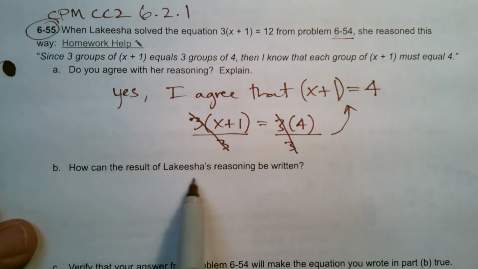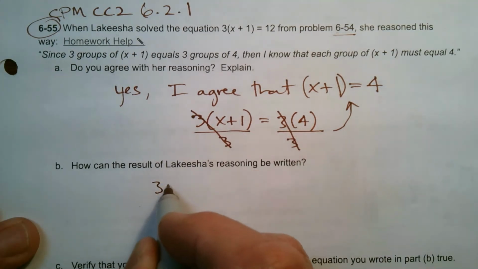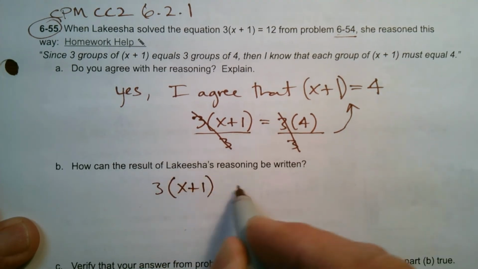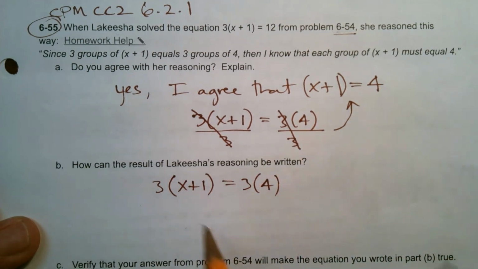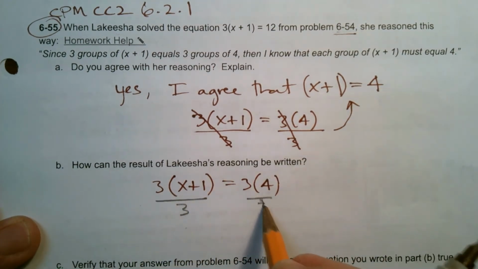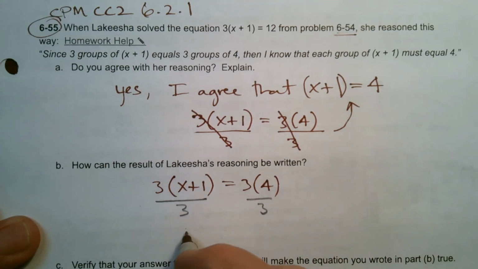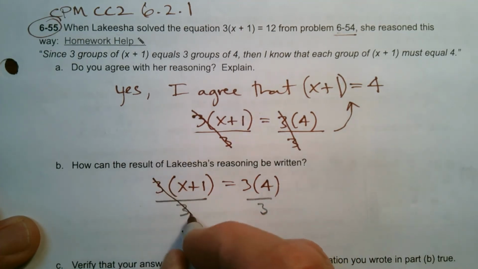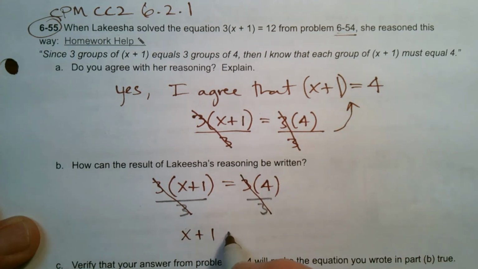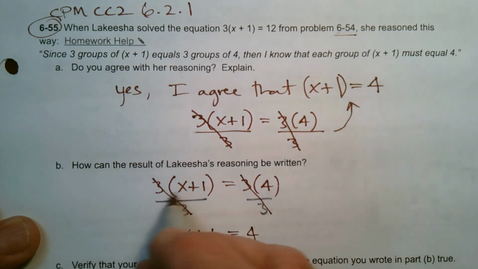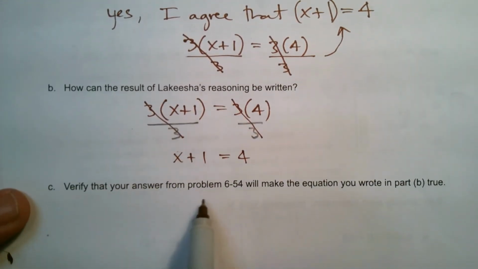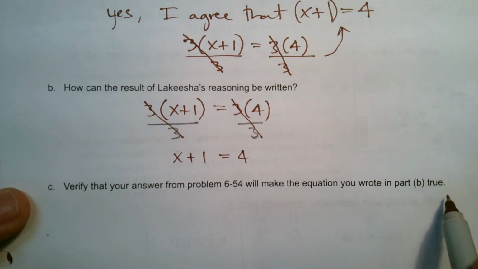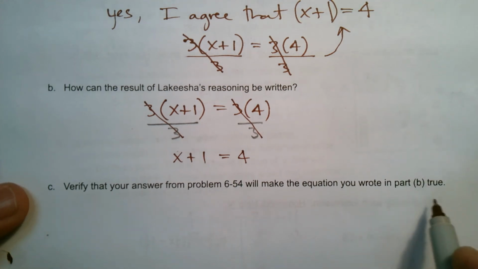Let's keep going. How can the result of Lakeisha's reasoning be written? I think I just did that, but I'll do it again. 3 groups of x plus 1 equals 3 groups of 4, and if I divide out the 3, that x plus 1 is equal to 4, because that's what's left. Then it says to verify your answer from problem 6-54 to make sure the equation you wrote in part B is true.